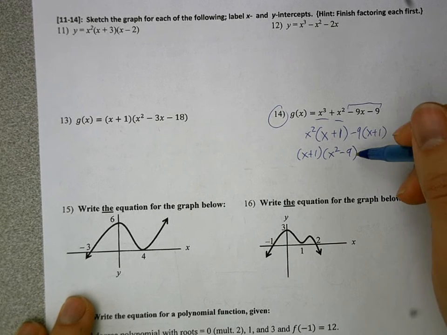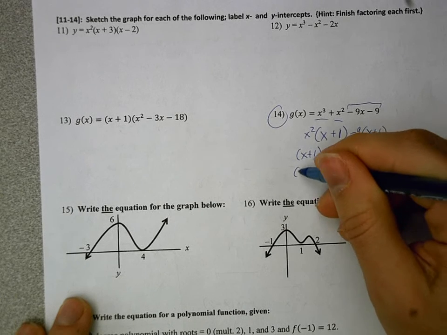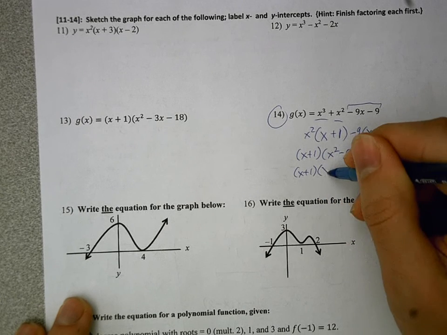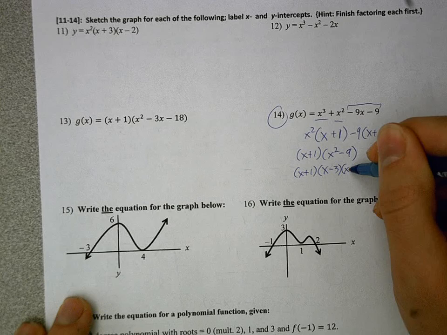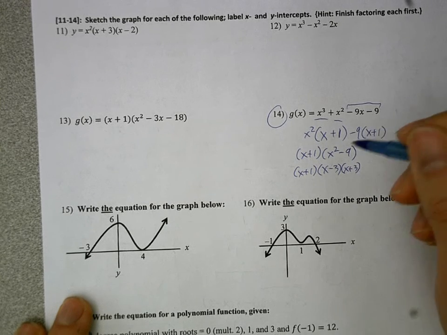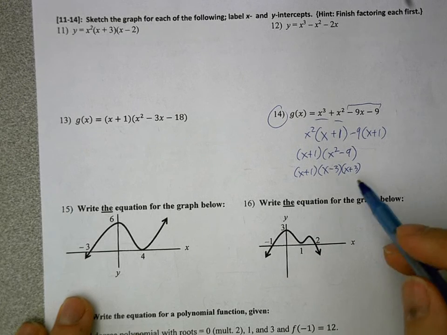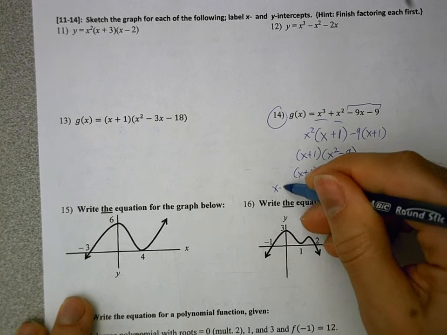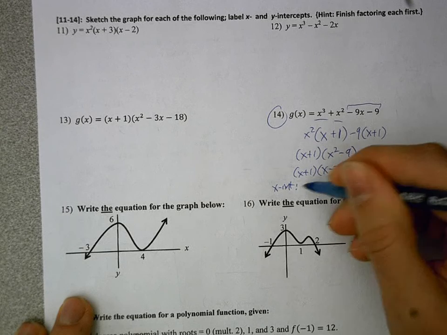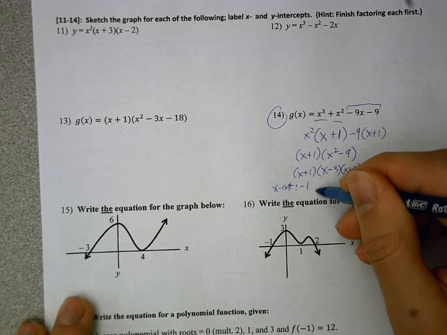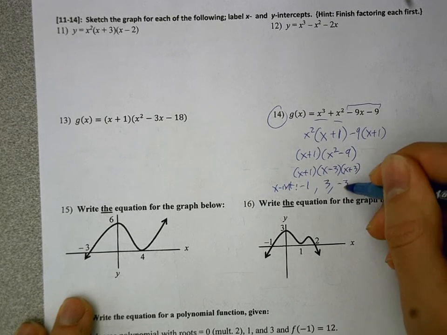And this is then a difference of squares. x plus 1 times x minus 3 times x plus 3. I can now get my roots, my x-intercepts, from that. The x-intercepts are going to be negative 1, positive 3, and negative 3.